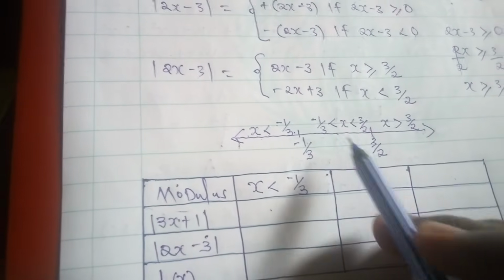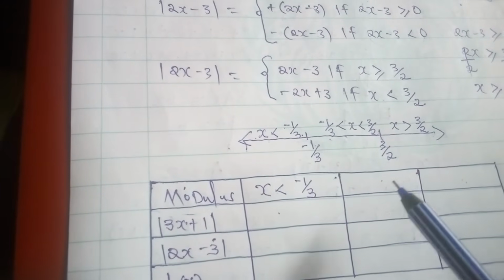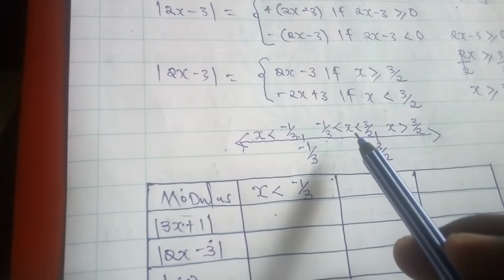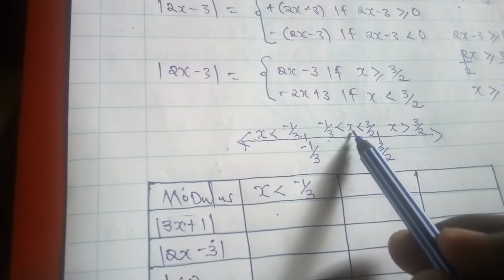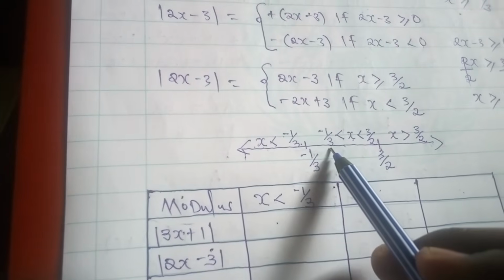So there you come to this part. Are you having any value x greater than negative 1 over 3?